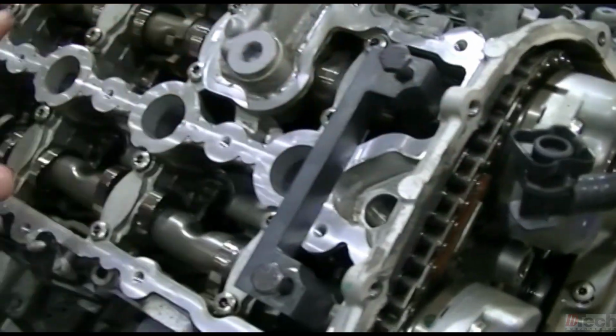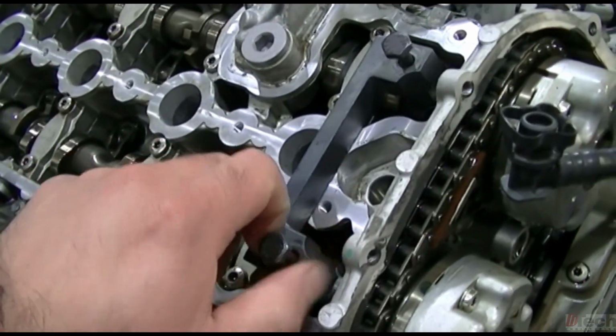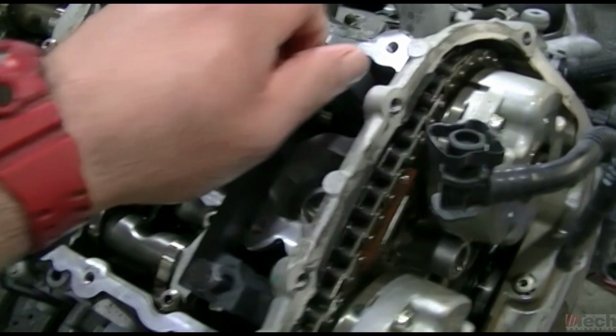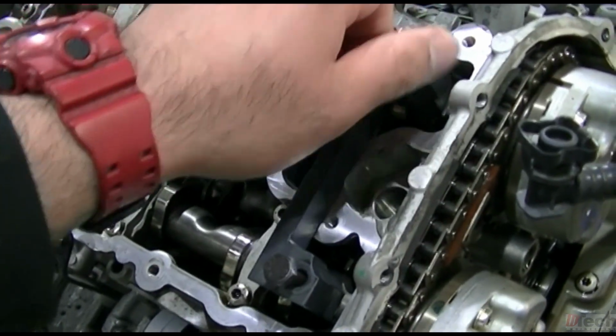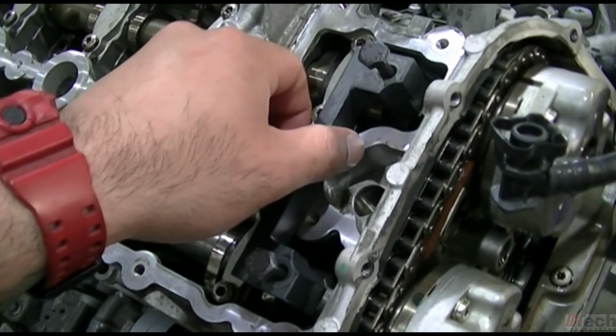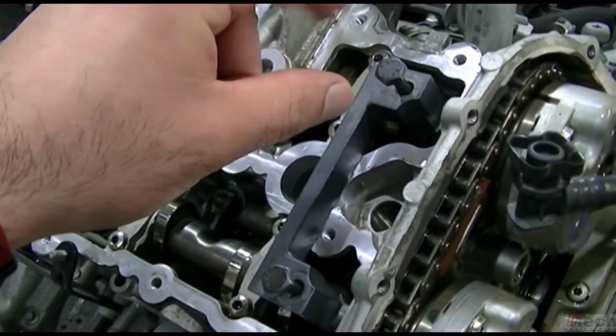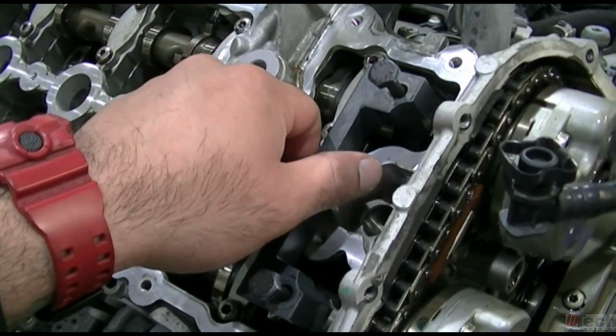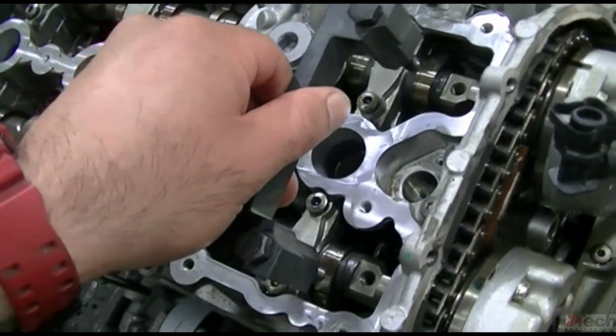This is bank 2, the bank without the trouble codes, and if you notice, this is how I noticed the screws lined up and were able to be screwed down without any effort, pretty much.